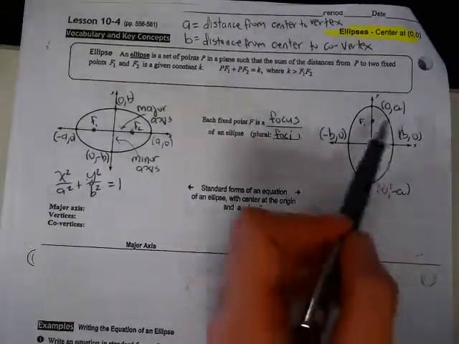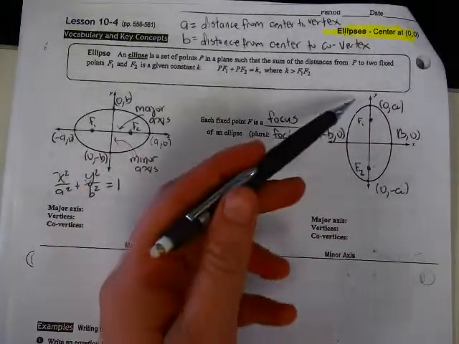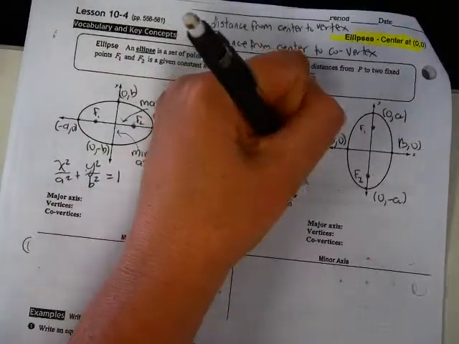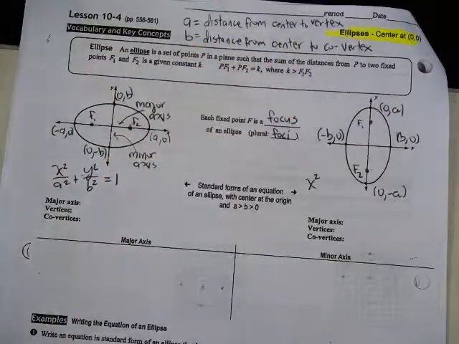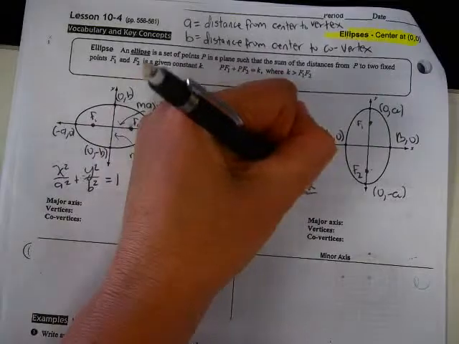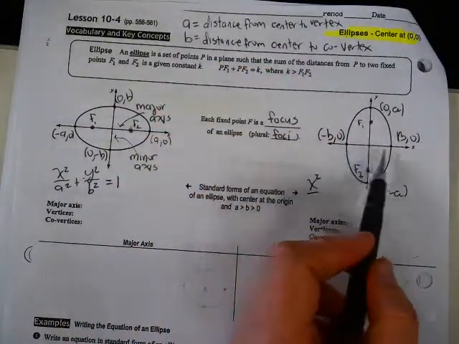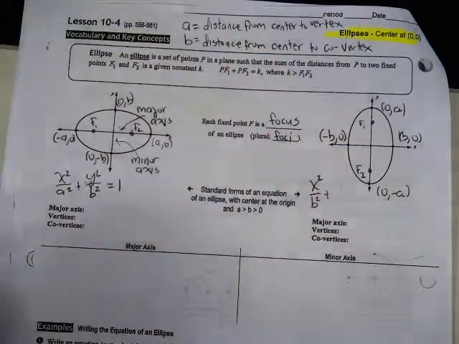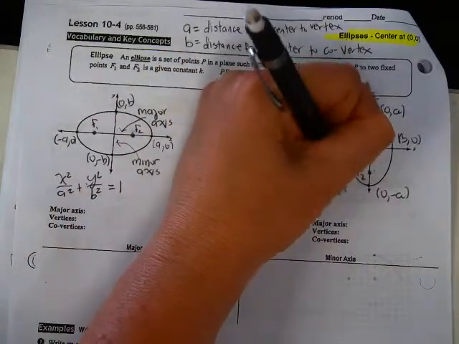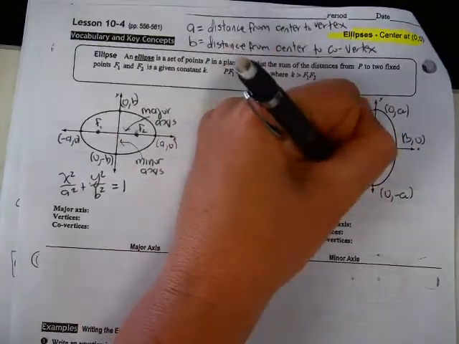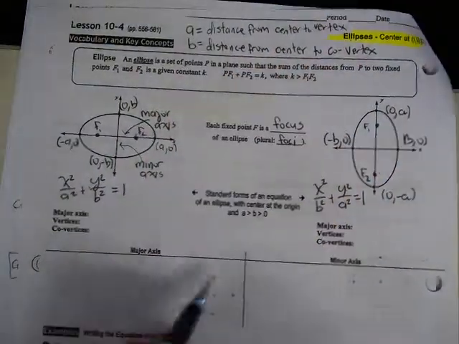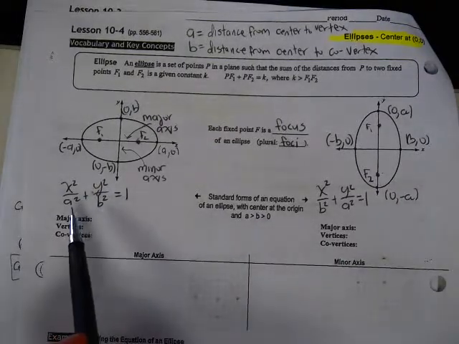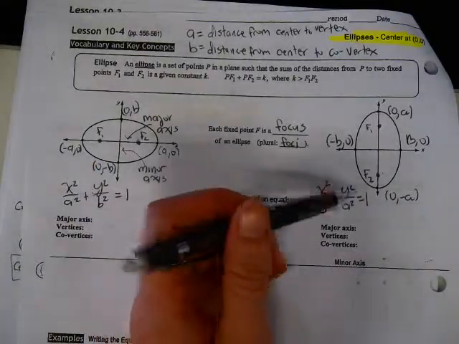Now, in this case, since my major axis is vertical, the only thing that changes is my a and b. So now it's x squared over b squared plus, always plus, y squared over a squared, and always equals 1. So these are my standard forms. So just notice that a goes with the major axis.